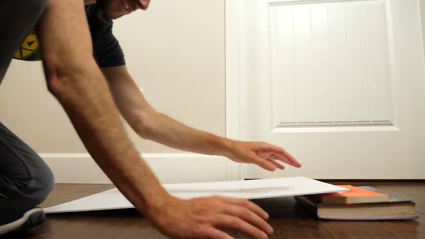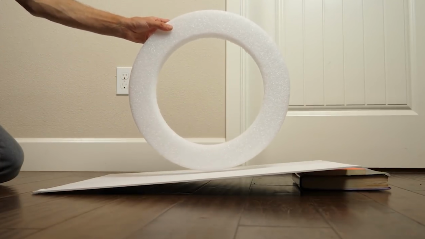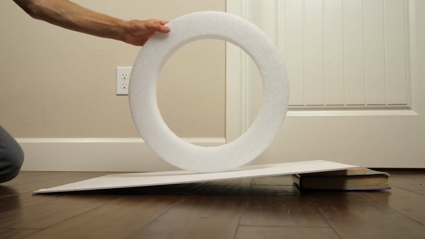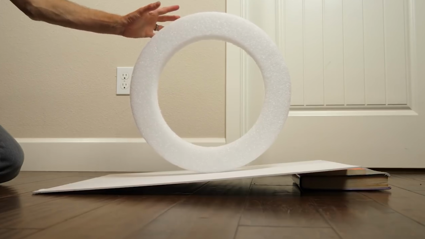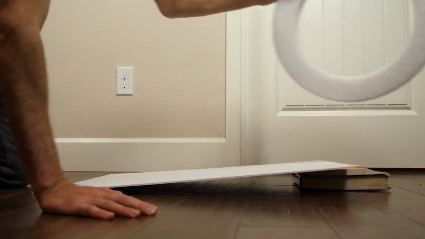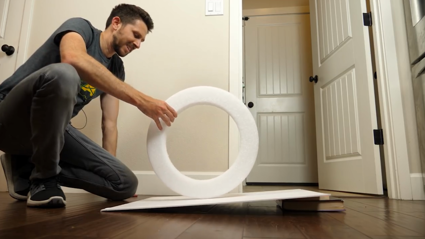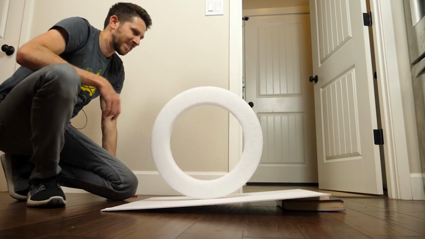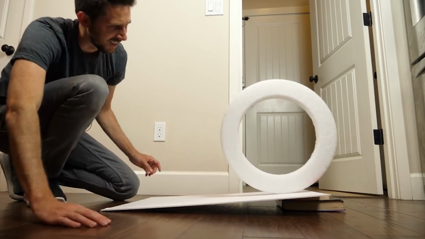Now this isn't the only phenomenon that I've seen where things can roll uphill. For example, check out this previous video I did with the styrofoam disc. You can see that it's easily a curved surface propped up on these books here. But when I try to roll it down, it rolls up. How is this happening? How can something roll uphill, or basically fall up?